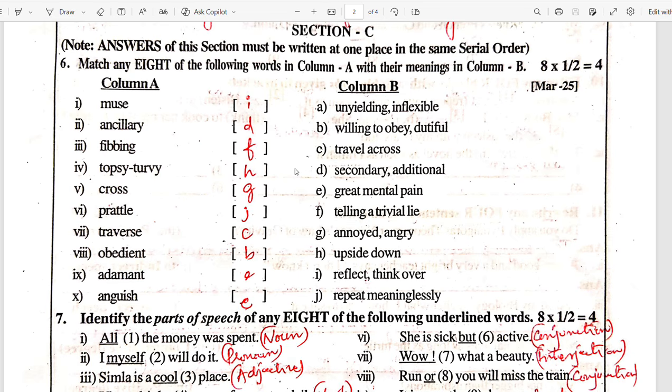Our English paper has 3 sections: Section A, Section B, Section C. Section A has 24 marks, B has 8 marks, and C has 48 marks. Altogether 80 marks. Section A contains summaries, B contains reading comprehensions, and C has 12 questions. Each question carries 4 marks, altogether 48 marks.